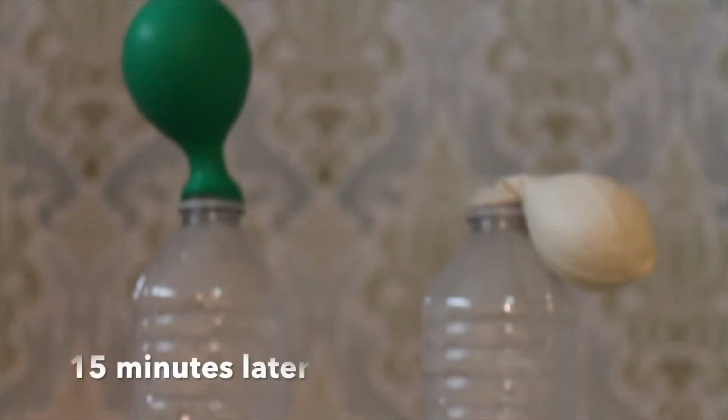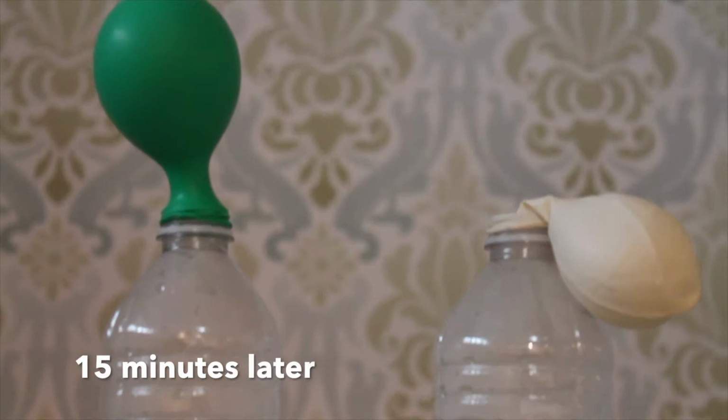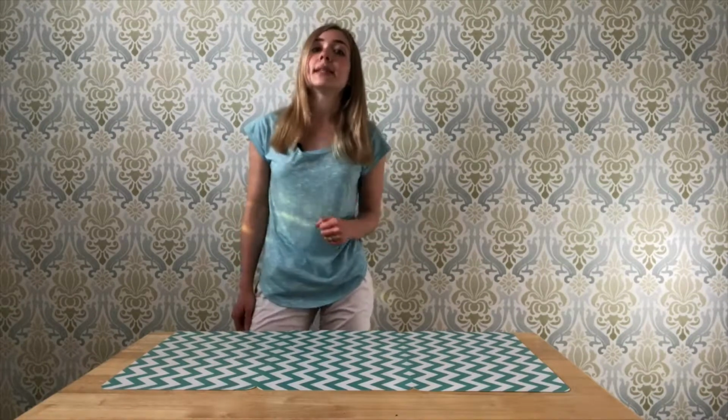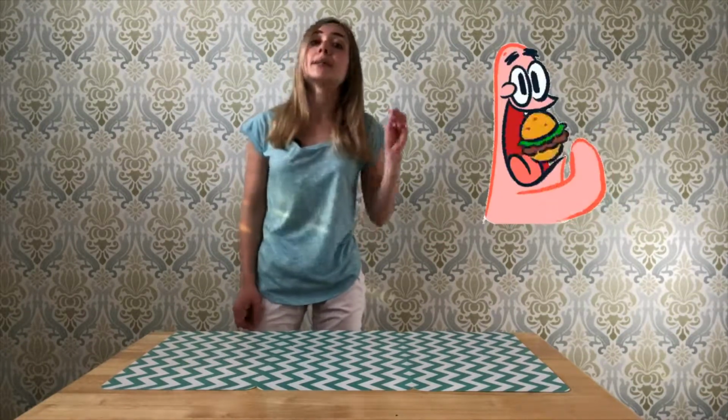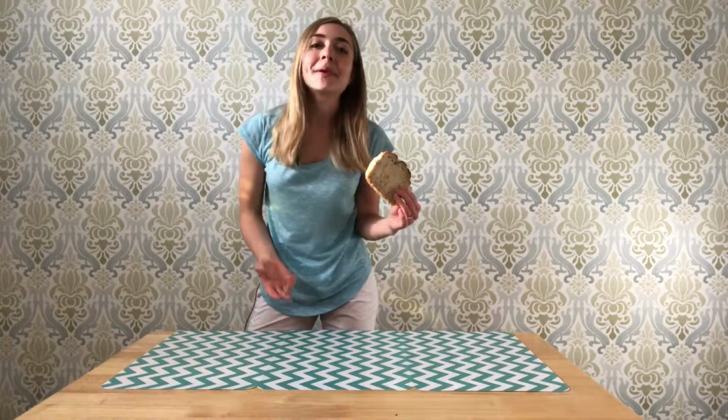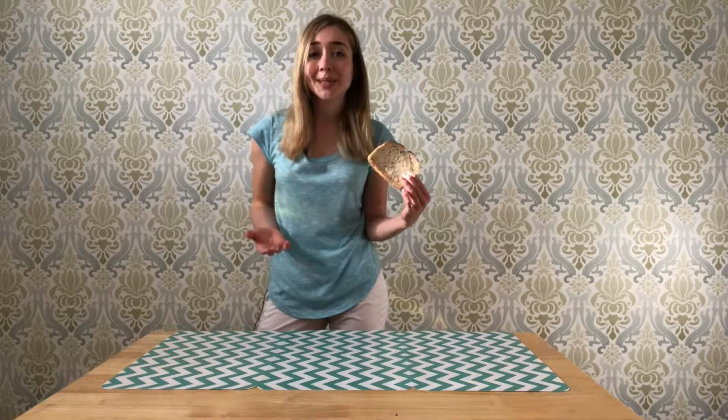The balloon on the bottle that contains flour inflated more than the balloon with just sugar, yeast, and water. This happens because yeast feeds on flour as well as the sugar, so it produces more of the carbon dioxide gas. Now you guys know more about bread and why it has all these funny holes inside.